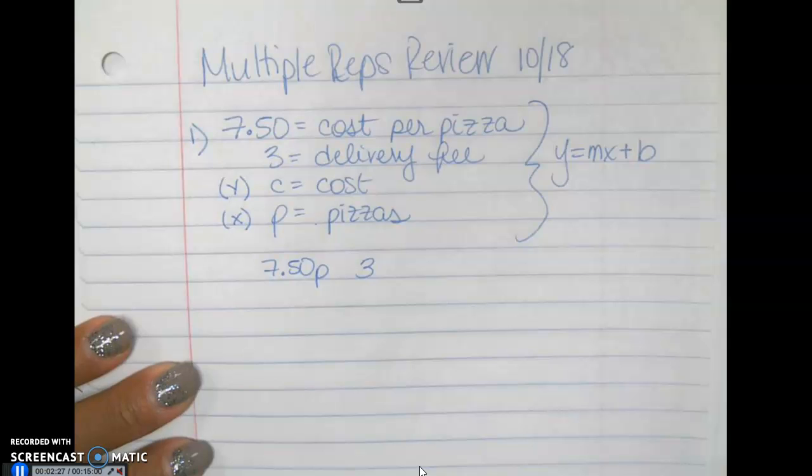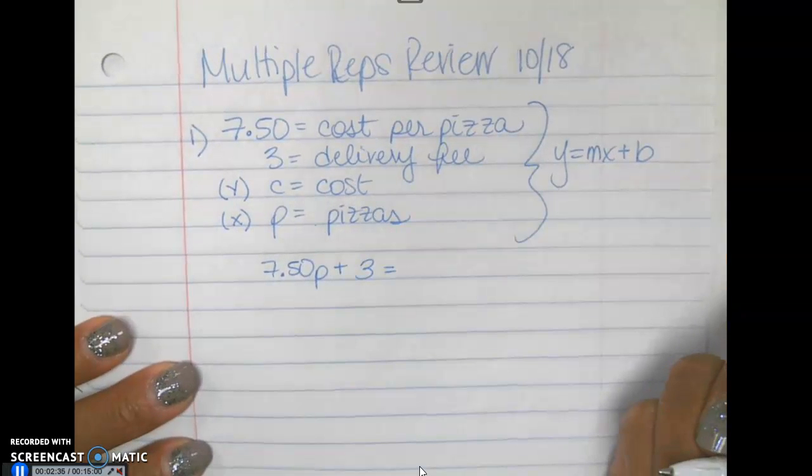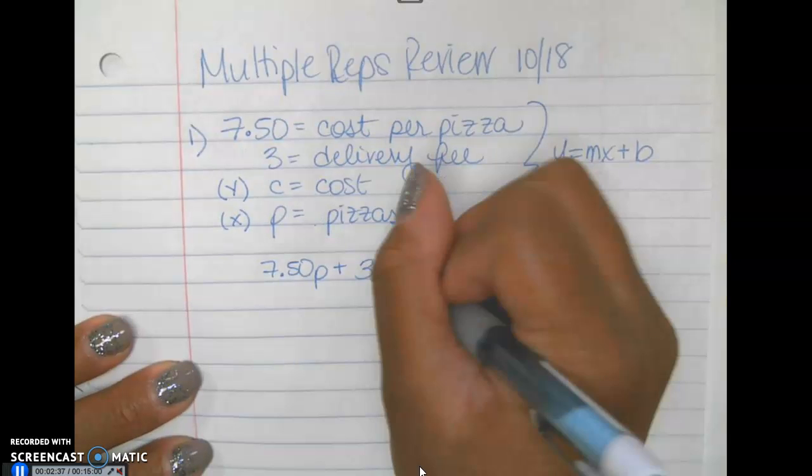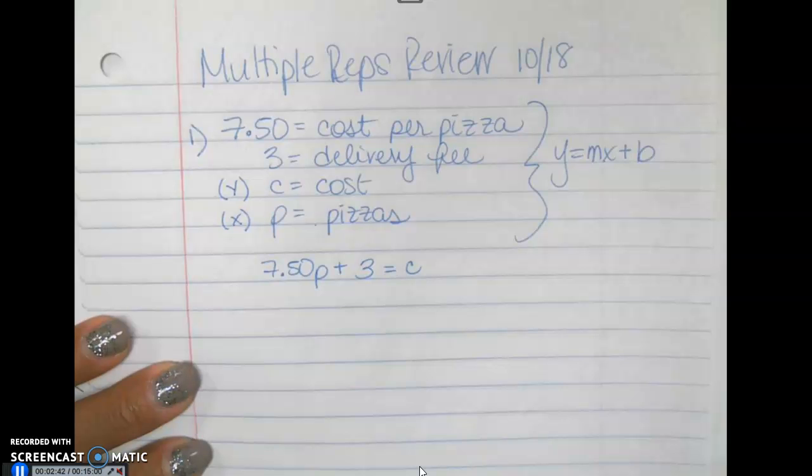How do I calculate a total or a cost? Add. Who does this equal? My cost. There's my equation in Y equals MX plus B form.